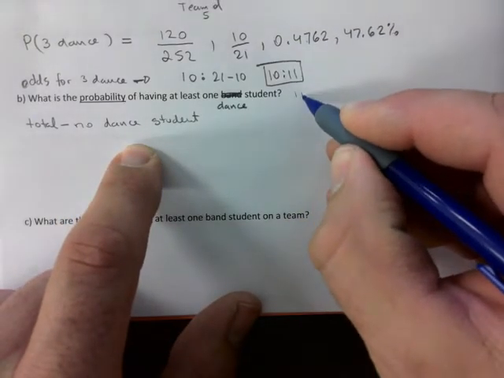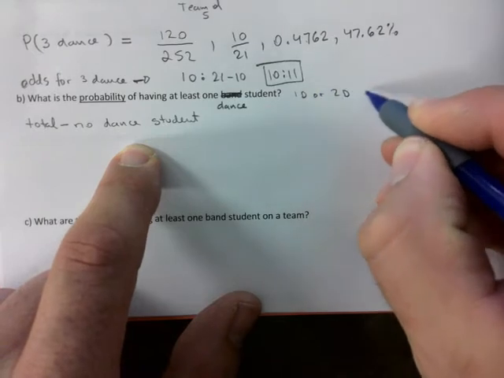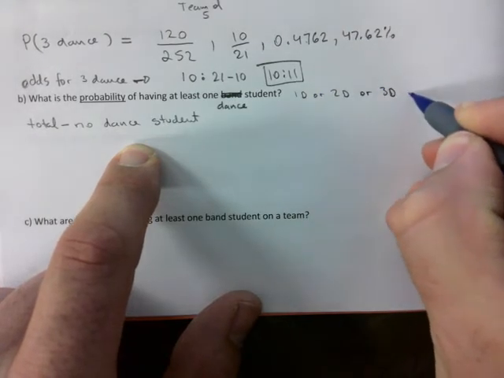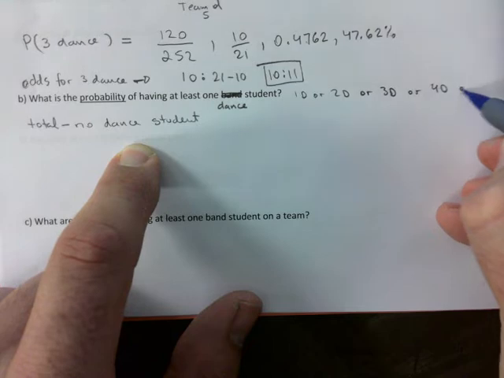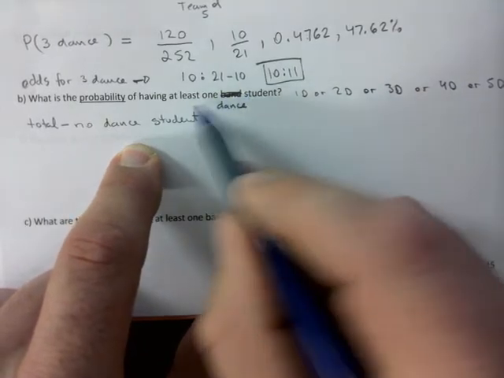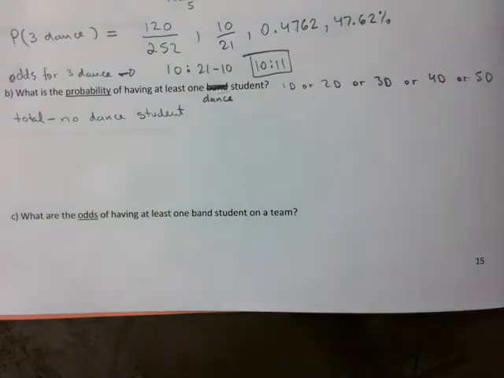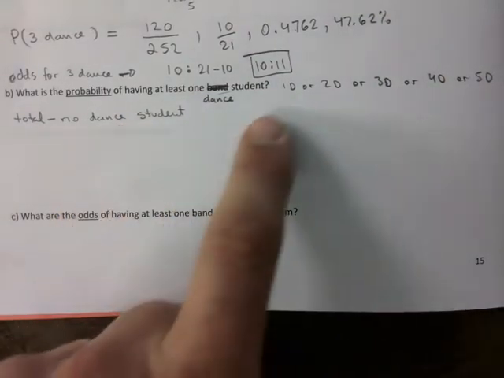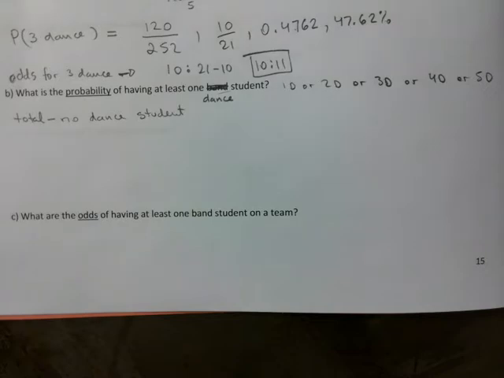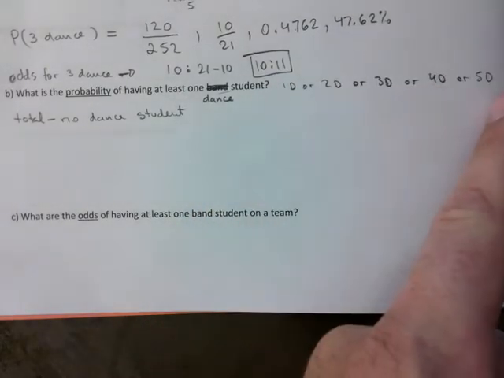Because it's saying one dance or two dance or three dance or four dance or five dance. That's what this is saying. It's like, wait a minute, that's a lot of cases to consider. Let's just consider the case where there are 0 dance students to subtract it from a total, then we're left with all of these, right?